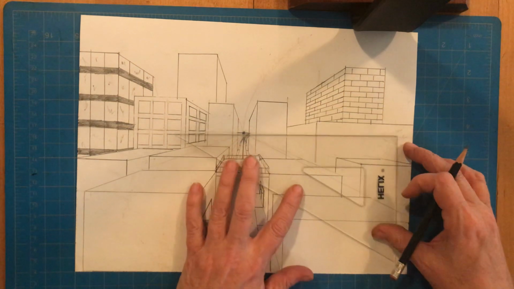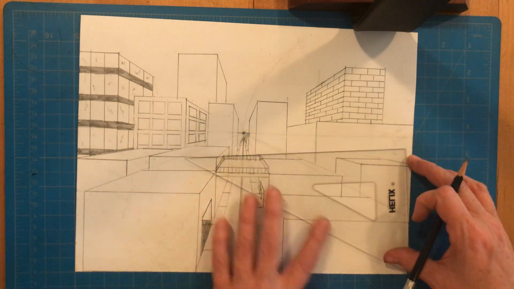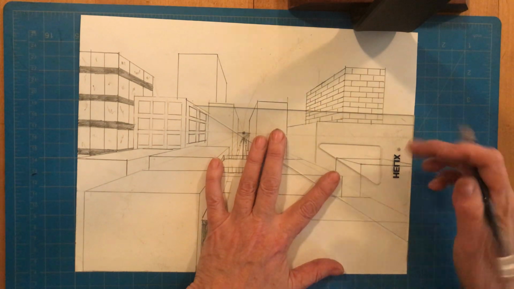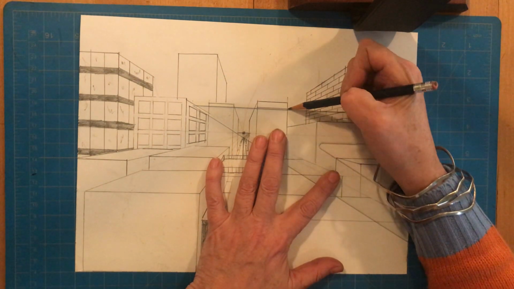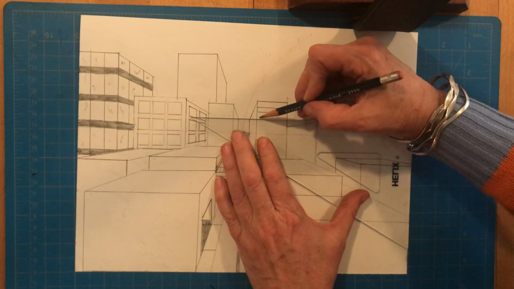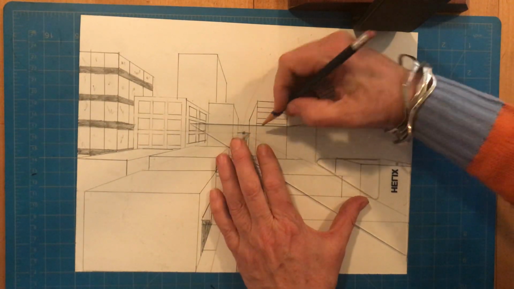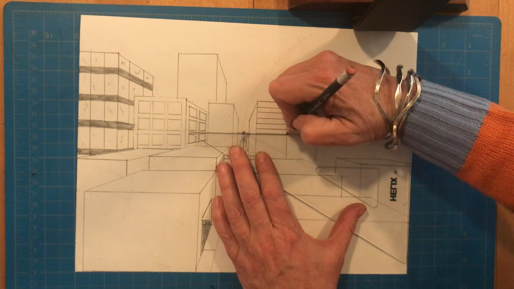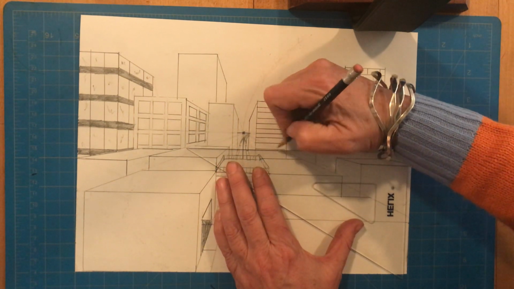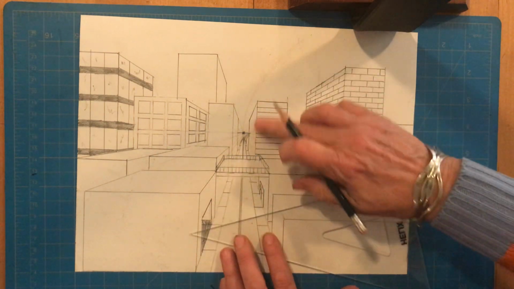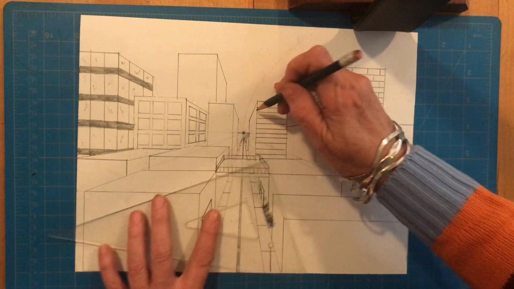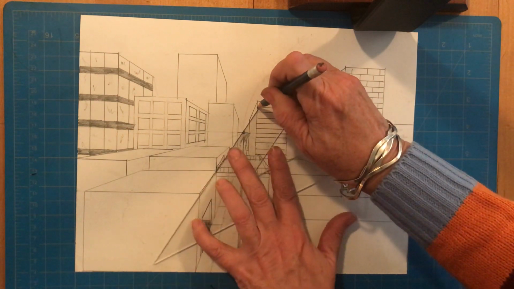Maybe I'm gonna go back to doing just some siding, like I did on this one before I added the brick. So line from one side to the other, one side to the other, one side to the other. Because I want to show you on the side of the building when you have a building that's above and below the horizon line. So now for these lines here, it's important that you connect to that vanishing point.